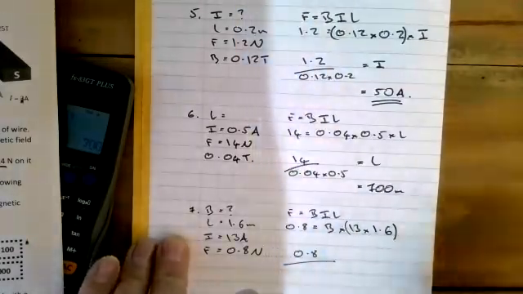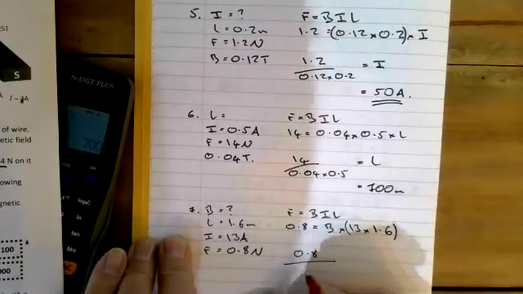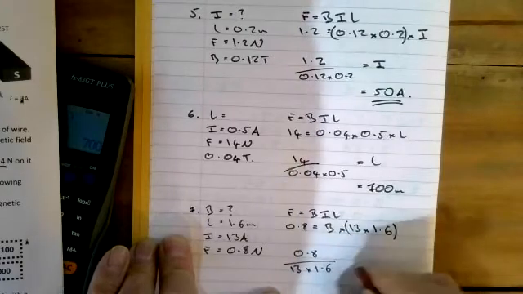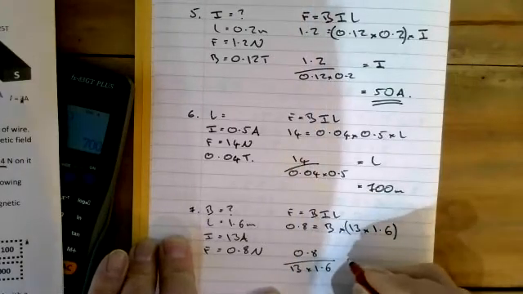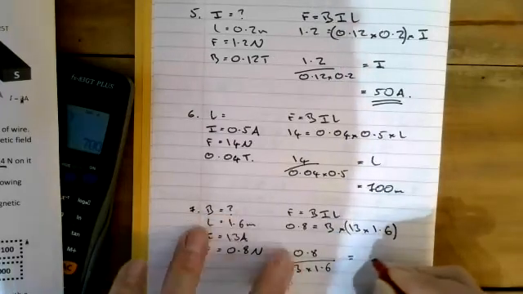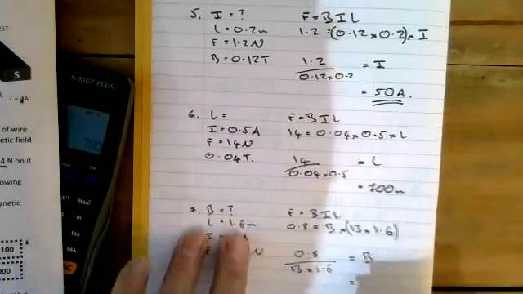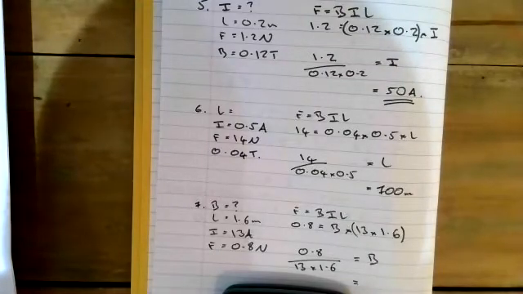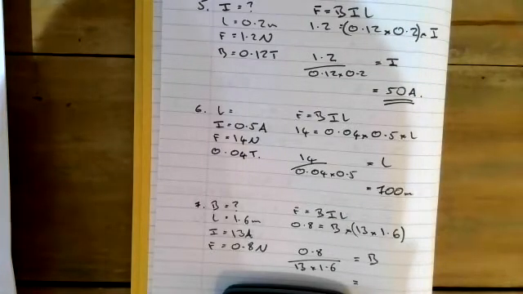It will cancel on the right hand side, and that will leave me with 13 times 1.6 on the left hand side. So 0.8 divided by 13 times 1.6 will equal B. And that answer is, okay, 0.8 divided by brackets 13 times 1.6 close brackets.